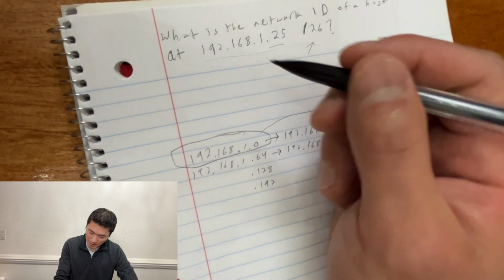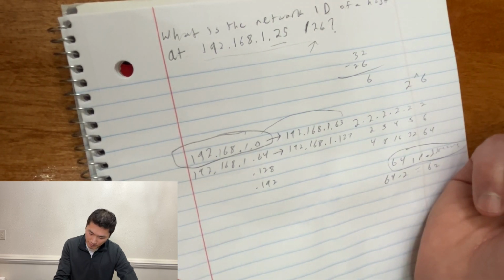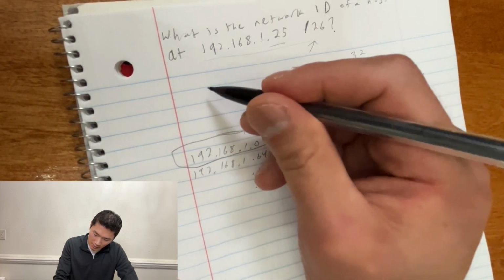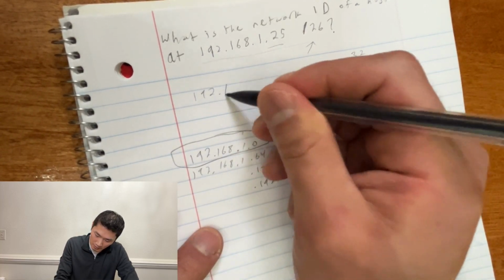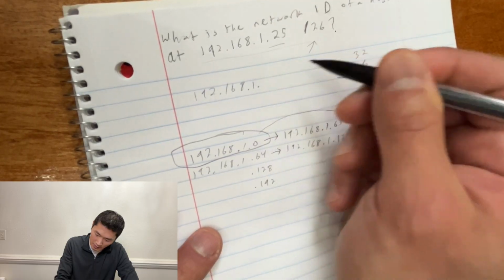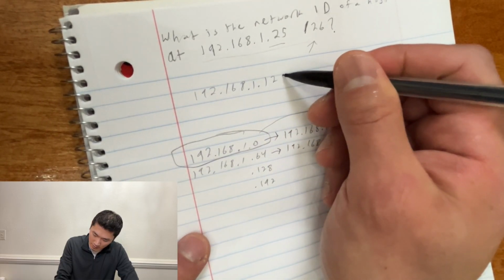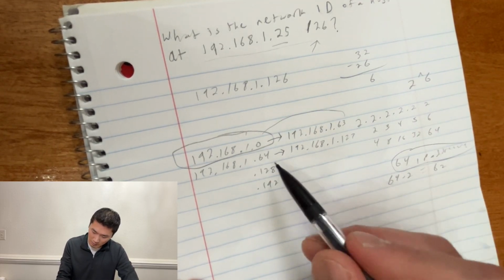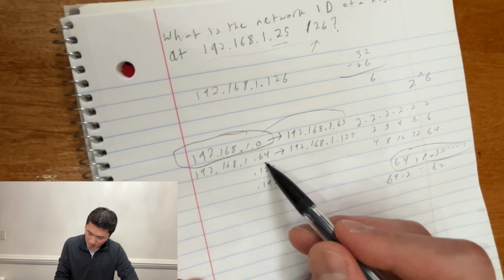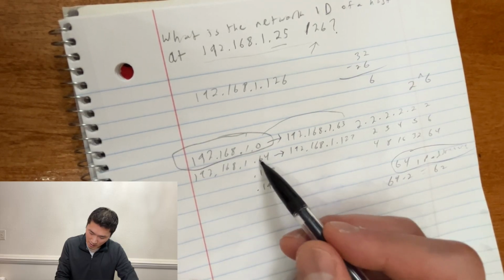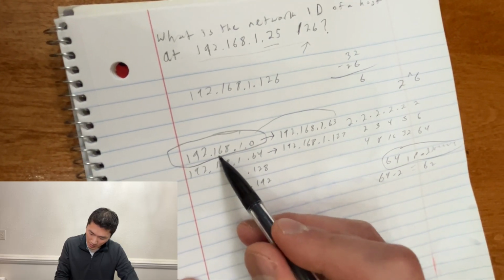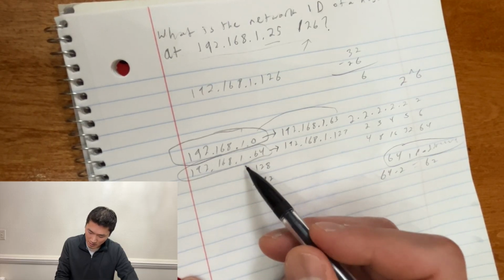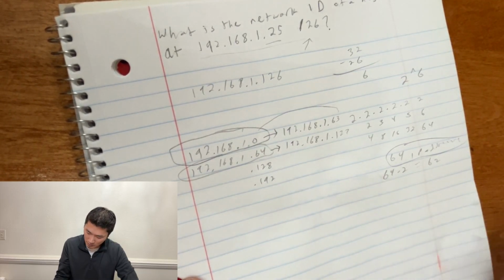And so say they wanted the network ID of a host at 192.168.1.126. Well, 126 falls between 64 and 127. So the network ID for that would be 192.168.1.64.